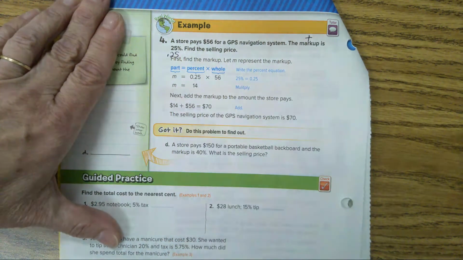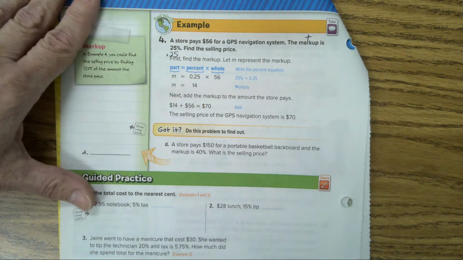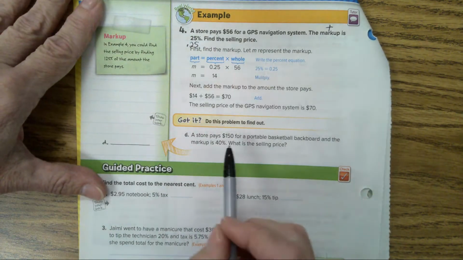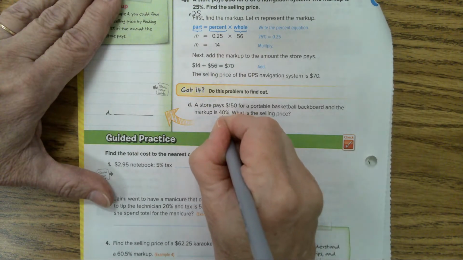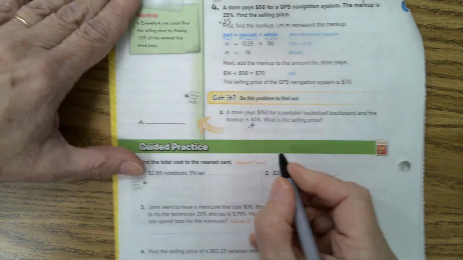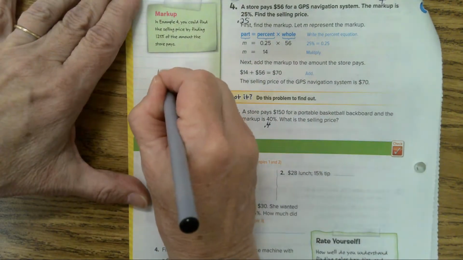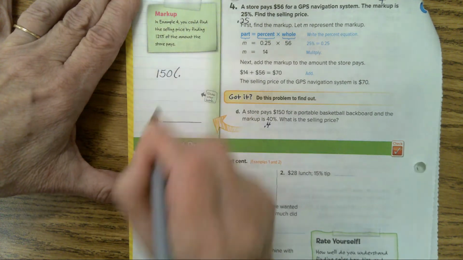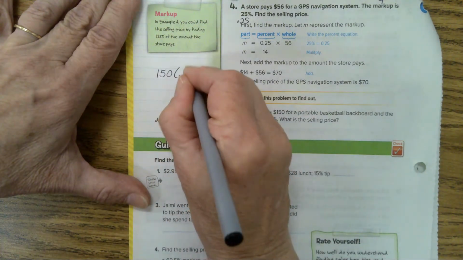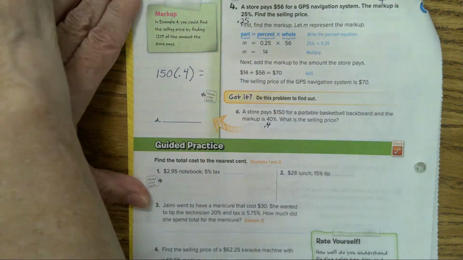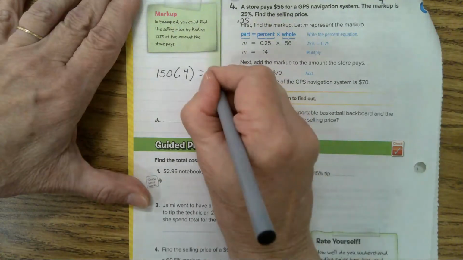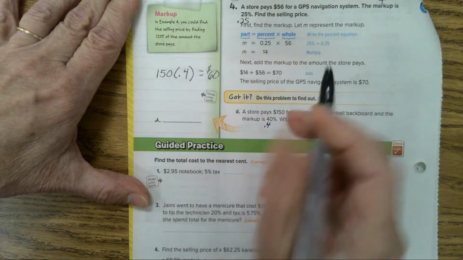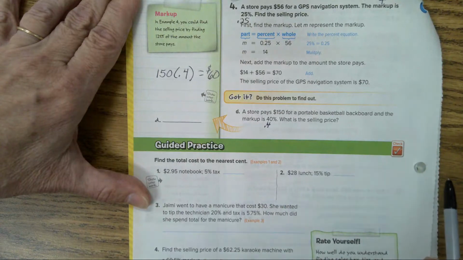Any questions on that? Okay, so let's do letter D. So when the store sells that portable basketball backboard, the store will make $60.